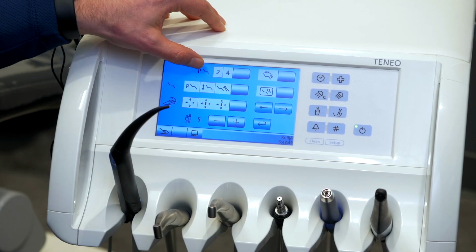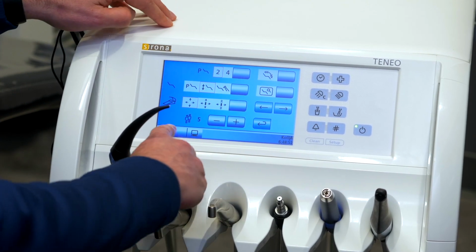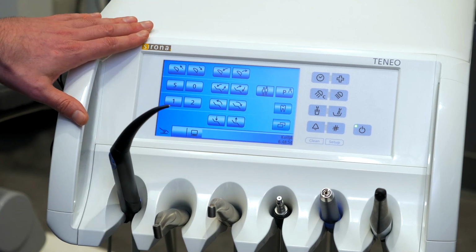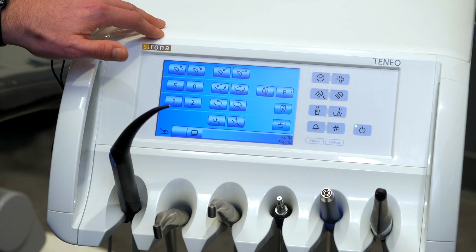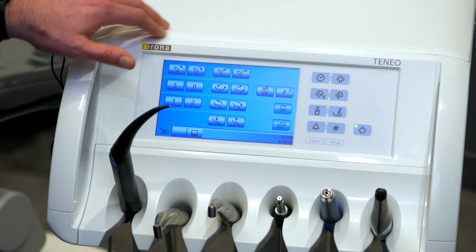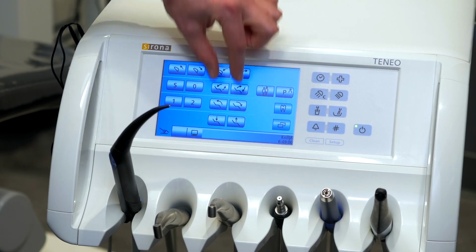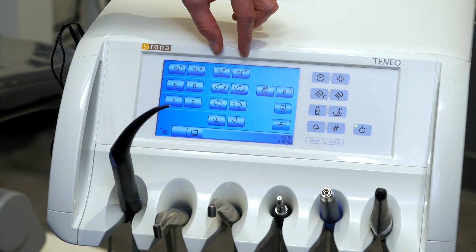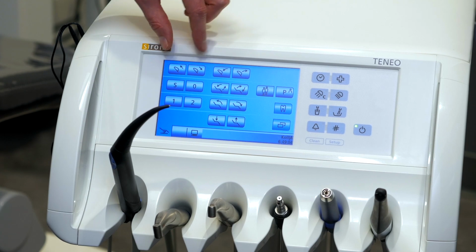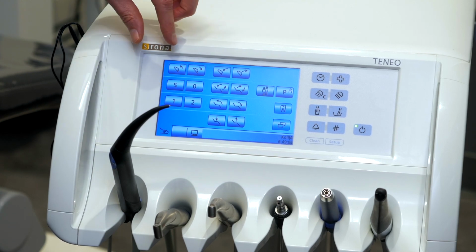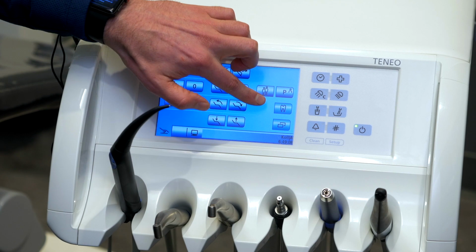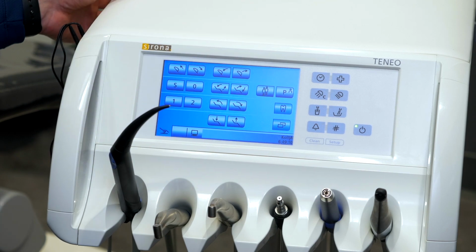If I go back into the setup menu and I change it to extended mode, now when I go back to my home screen, you can see we've extended the functionality available on the home screen. Now I have all the chair controls available in the middle slot of buttons. On the left, I have headrest S0, 1, and 2. And on the right, I have my other clinical functionalities available there.